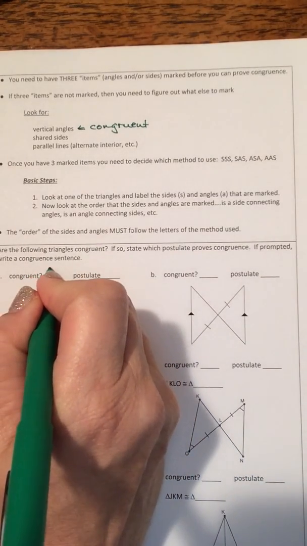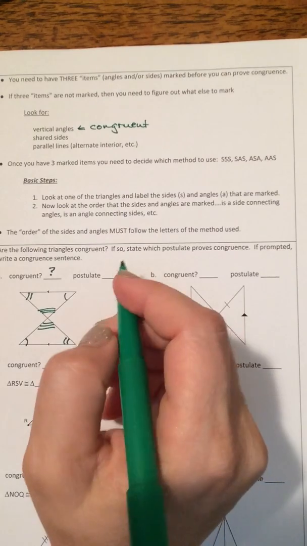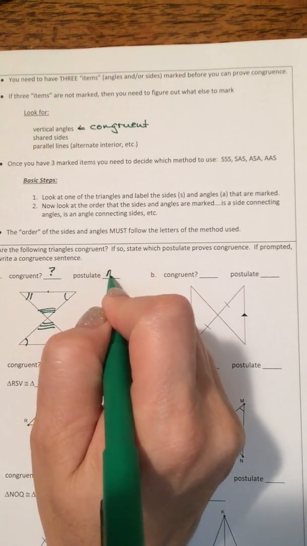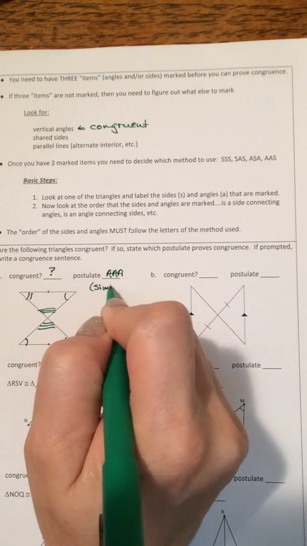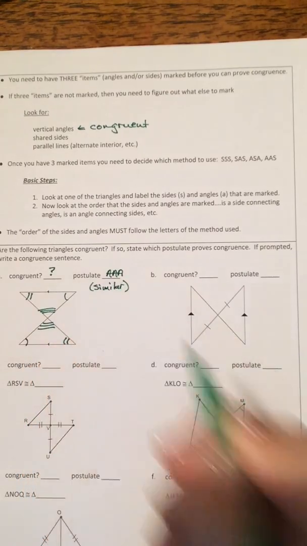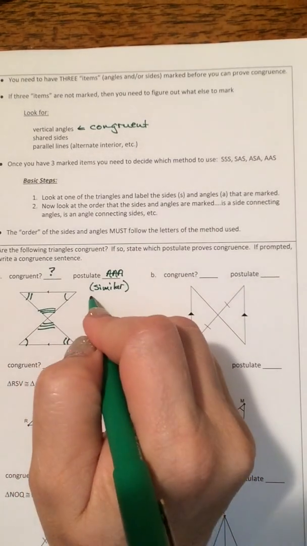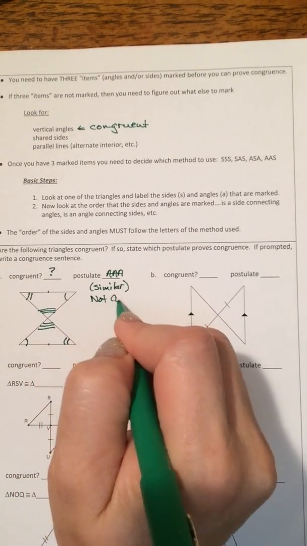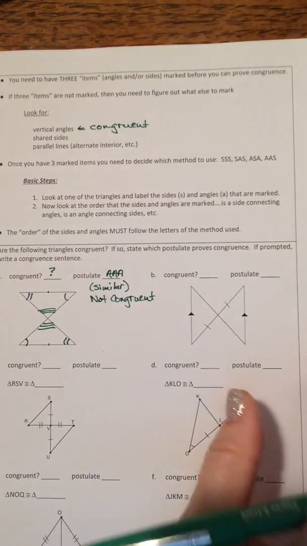So we're going to say, do I know it's congruent? No. Is it one of those 4 postulates? No. But it is angle, angle, angle. So I'm going to write that in, and I know that they're similar, but we're not going to say they're congruent. They could be, but they don't have to be.